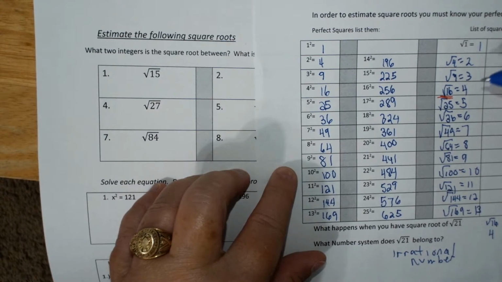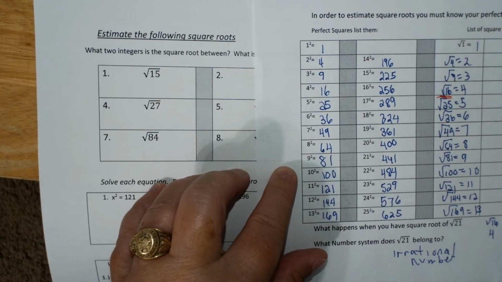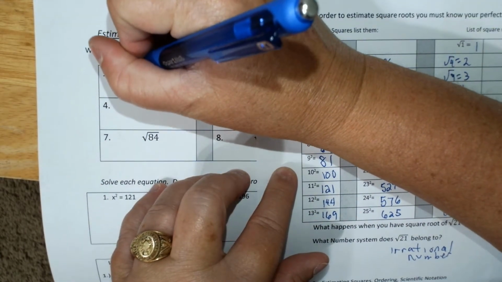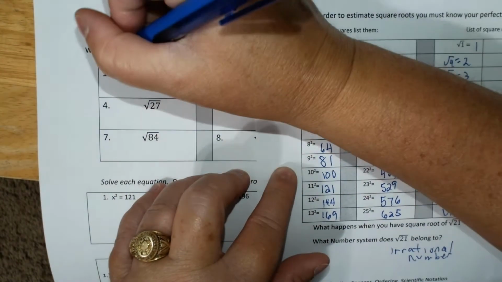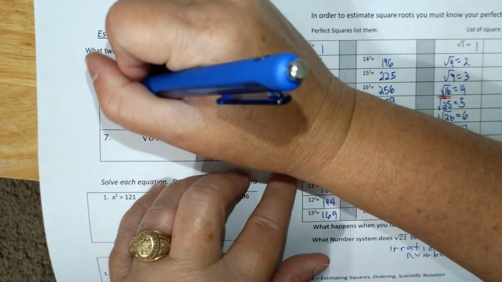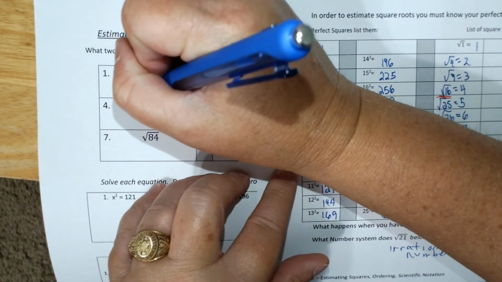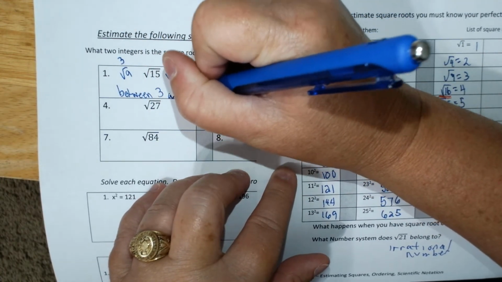So I have the square root of 15, and if you notice that the square root of 15 falls between the square root of 9 and the square root of 16, and that's 3 and that's 4. So the answer is between 3 and 4.